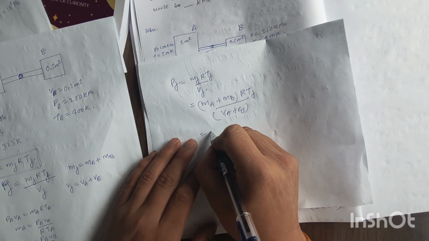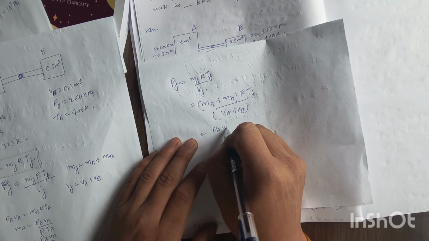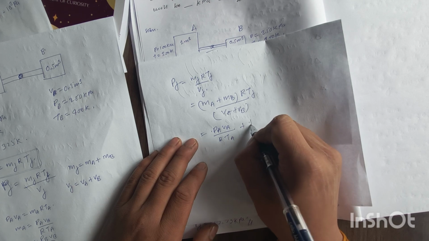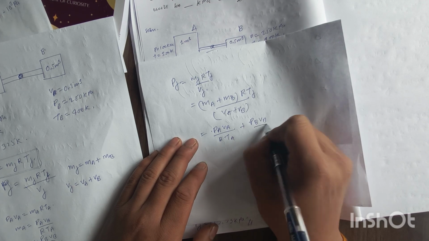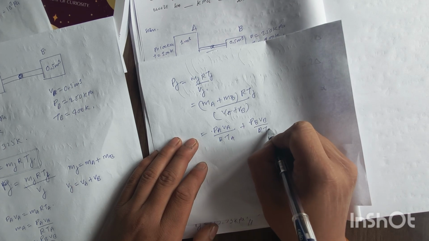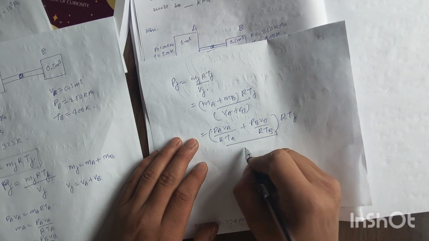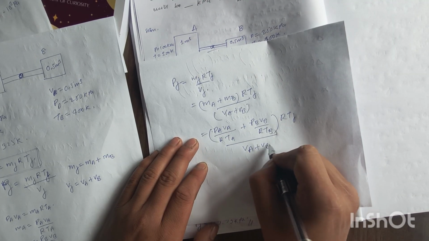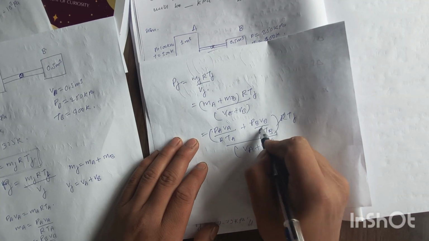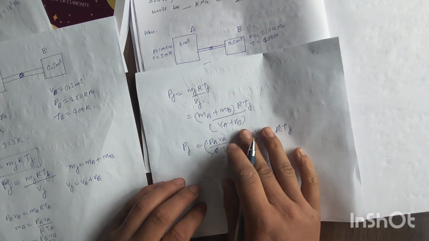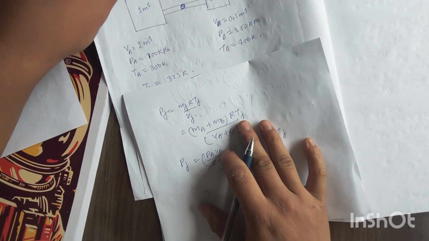Furthermore, this equation will be PA VA whole divided by R TA, plus PB VB whole divided by R TB, R TF, whole divided by VA plus VB. R can be cut from here. Simply put in the given values.